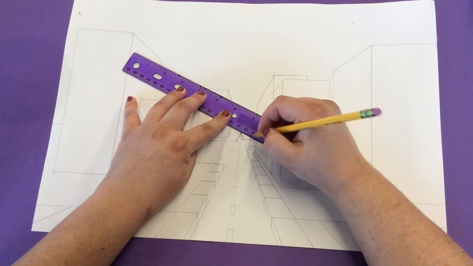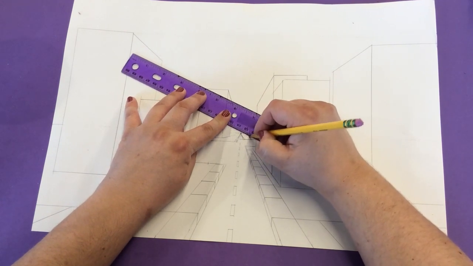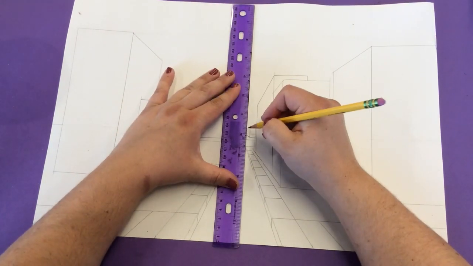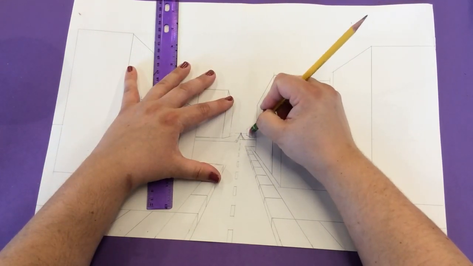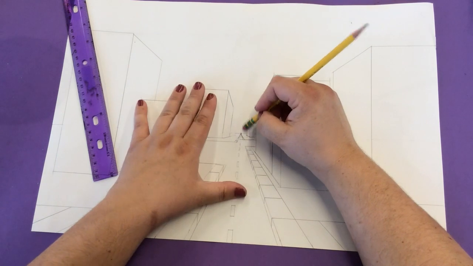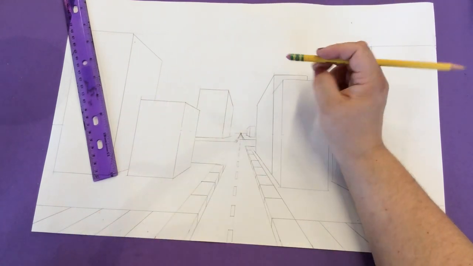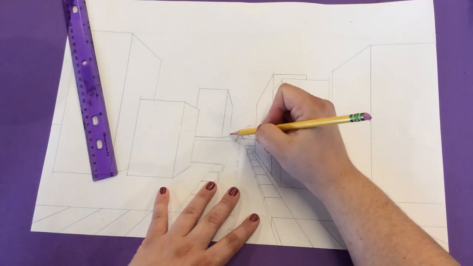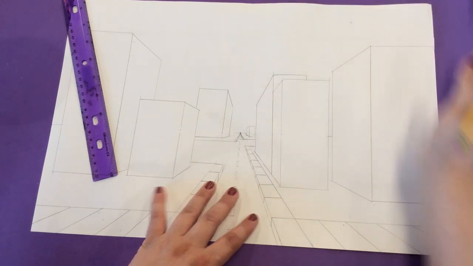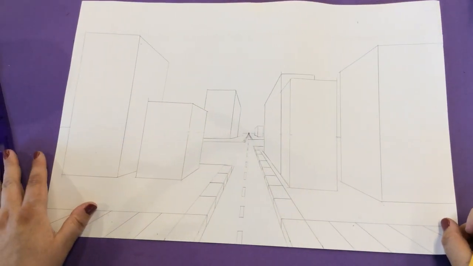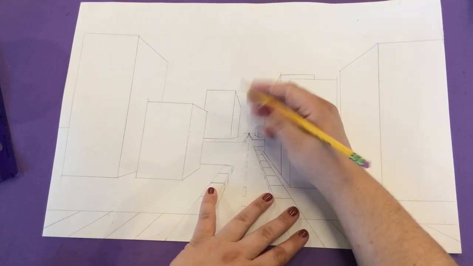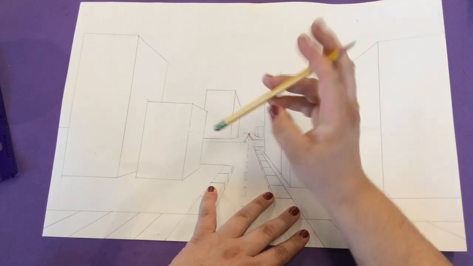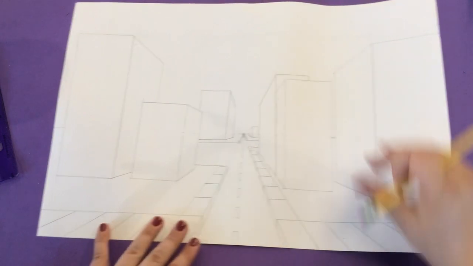You have horizontal and vertical lines on the front of your building meeting at 90-degree angles, and then the back side, or the back, top, and bottom of your building are descending lines using that vanishing point, just like that. After you have your city laid out and you're happy with the amount of buildings that you have, then we can go ahead and start adding the detail.